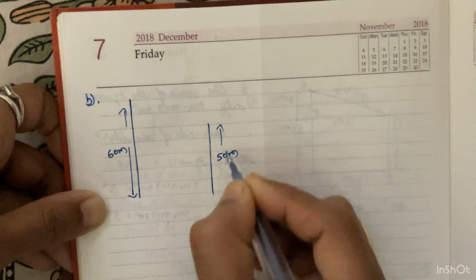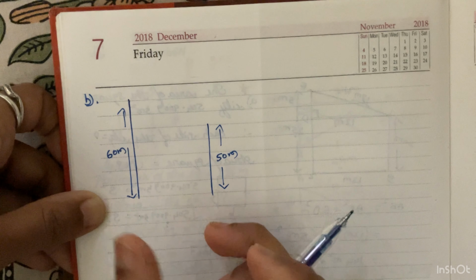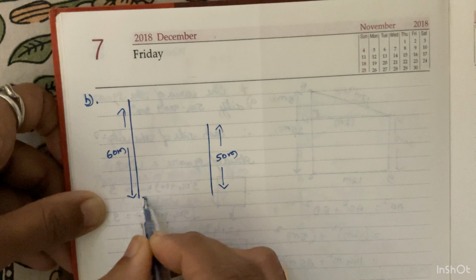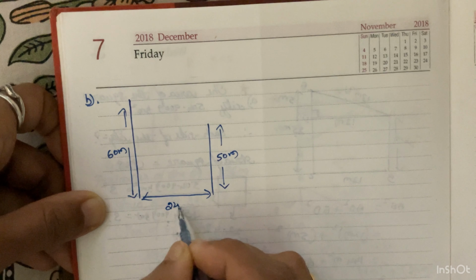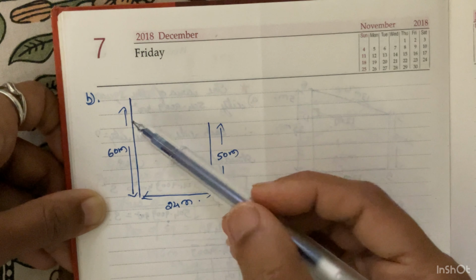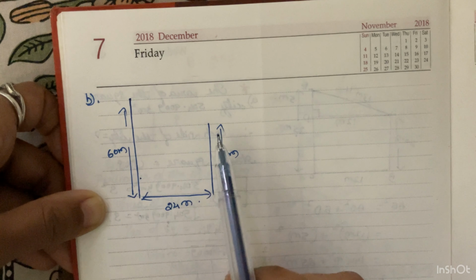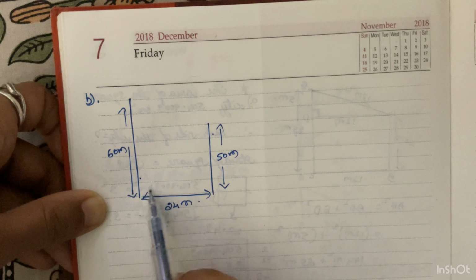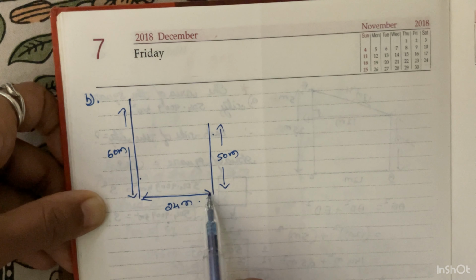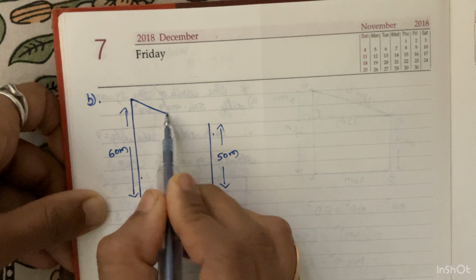Okay, and they are set two buildings apart from each other, that is 24 meter. It is nothing but the distance between these two buildings, that is 24 meter. So Raghav's building is 60 meter high, from where he can see the top of another building of height 50 meter. If the distance between the two buildings is 24 meter, now find the distance between their tops. Now we need to find this.